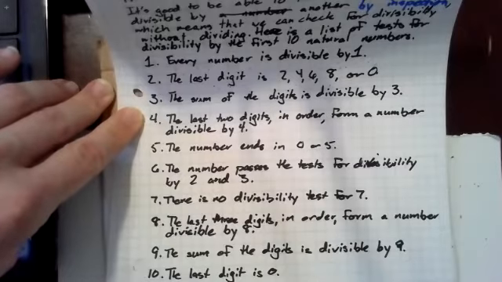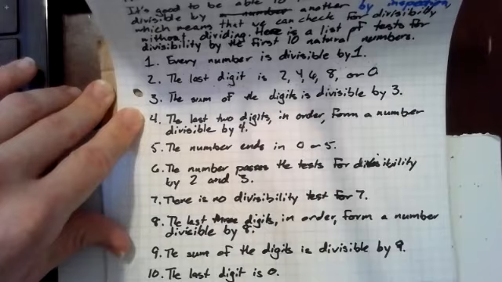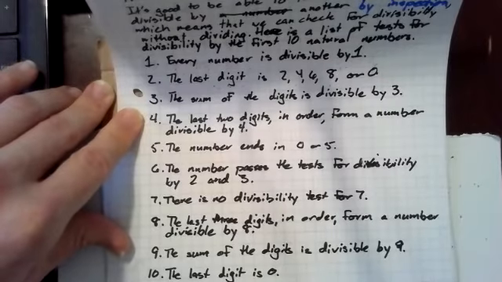We have no test for divisibility by 7. A number is divisible by 8 if the last 3 digits in order form a number divisible by 8. A number is divisible by 9 if the sum of the digits is divisible by 9. For example, 18: we add the numbers 1 and 8, we get 9. 9 is divisible by 9, so 18 is divisible by 9. Finally, a number is divisible by 10 if the last digit is 0.